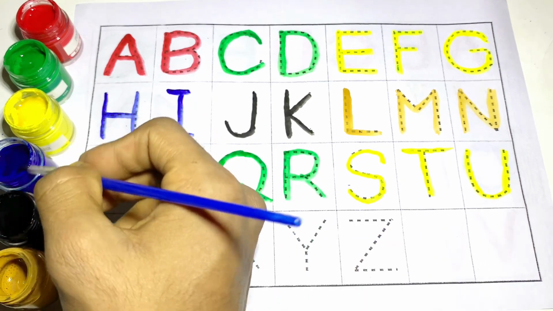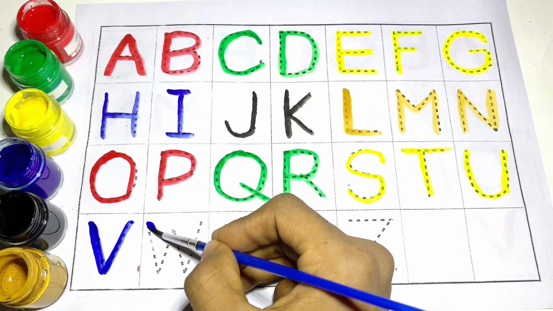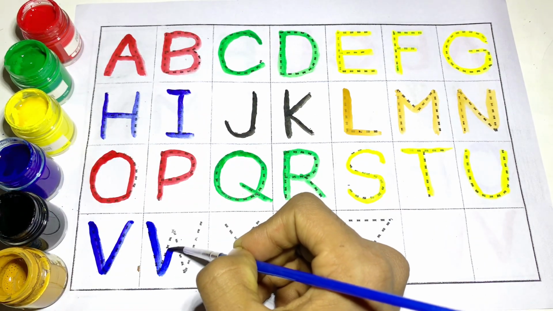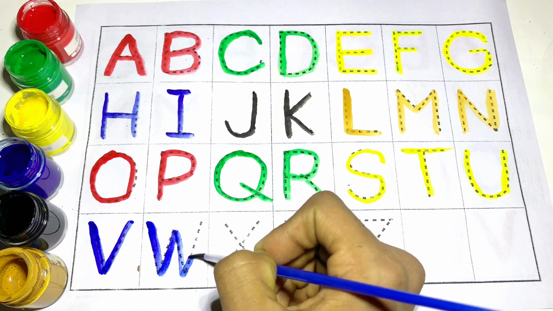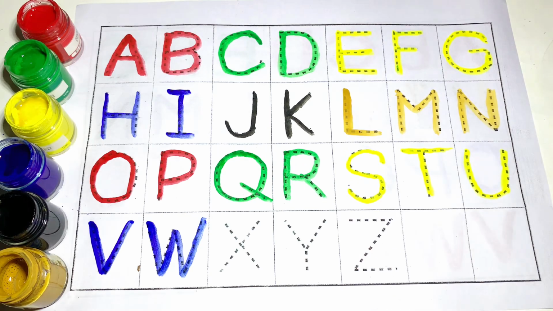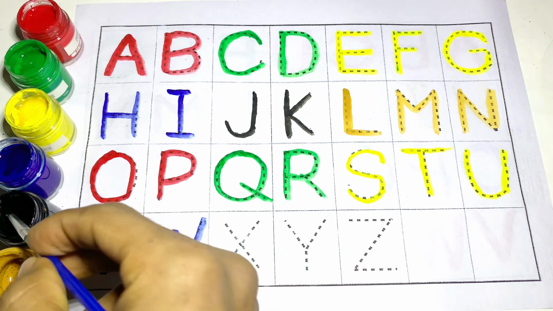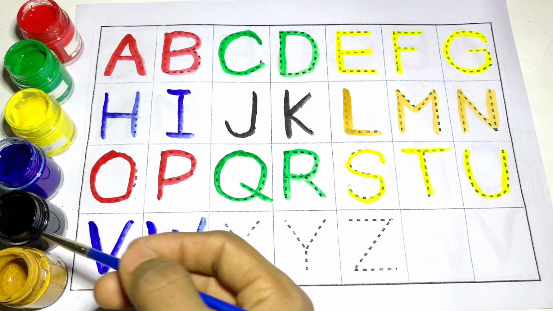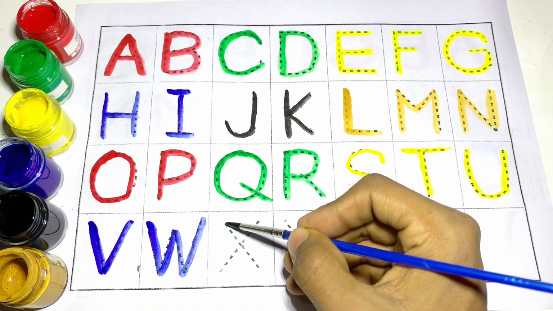Kids, again use blue color and draw W. W for wolf, W for watch. Kids, now I draw X. X for X-ray, X for Xmas tree, and use black color.